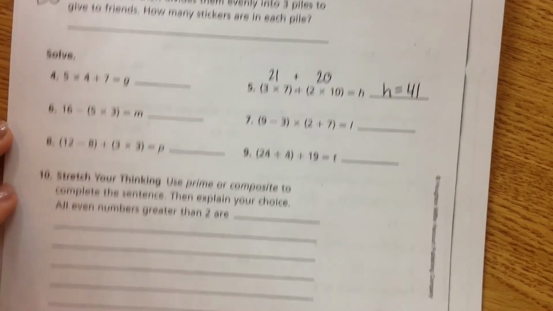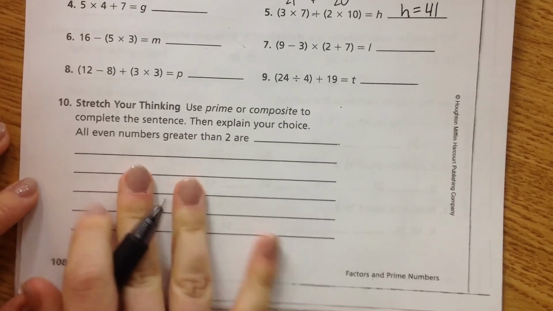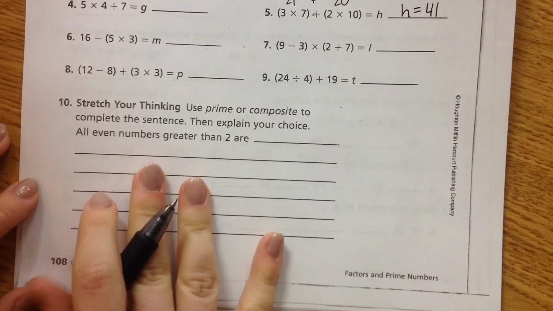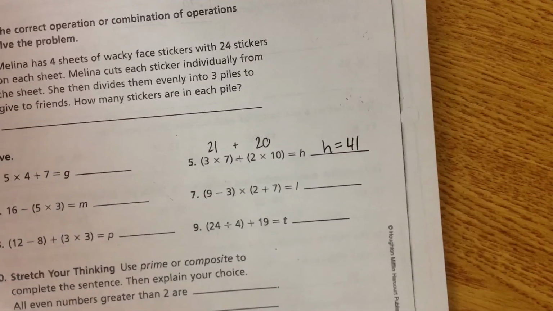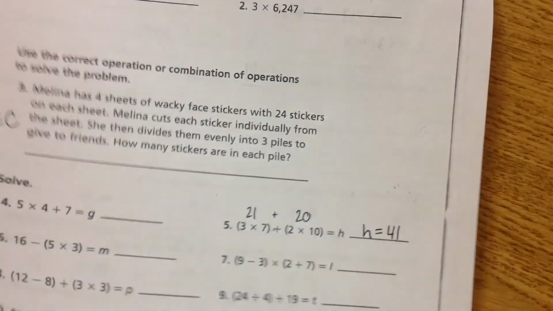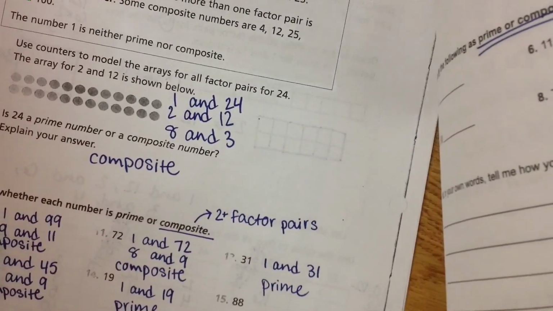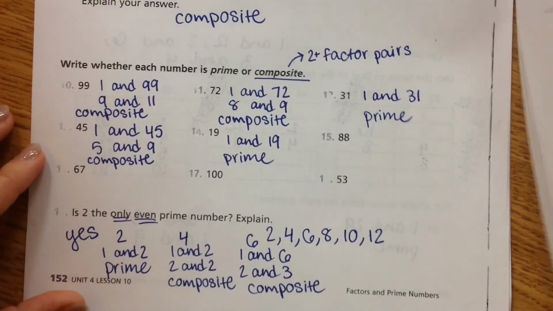All right, number 10, I am going to ask you to look back at your notes to figure out your answer to that one, because I think we answered it yesterday. Yeah, this one is, is 2 the only even prime number? All right, you've got this. Let me know if you have any questions.